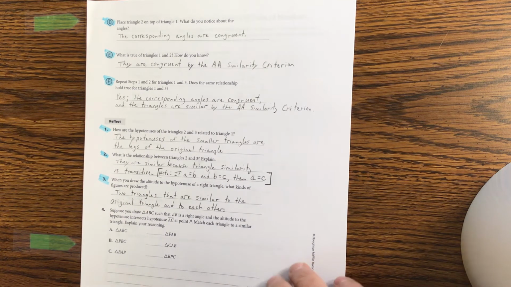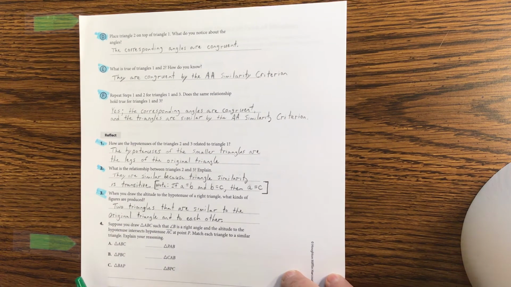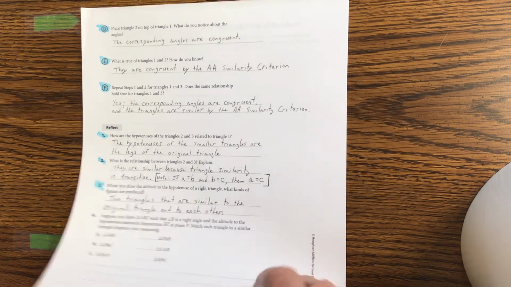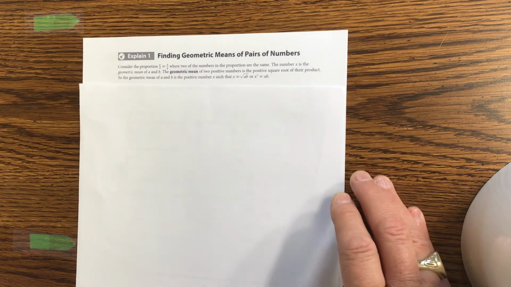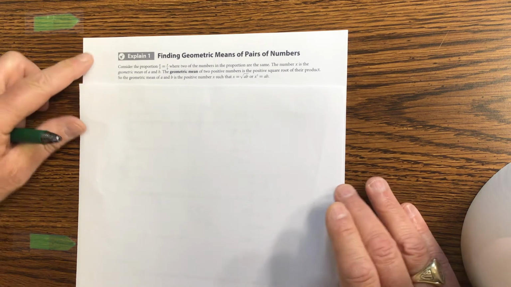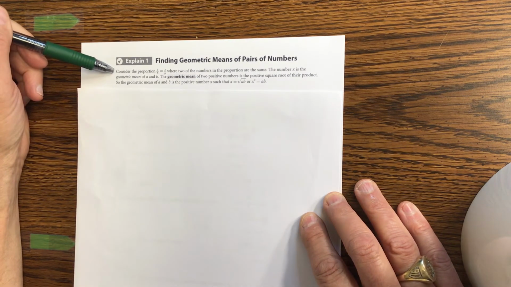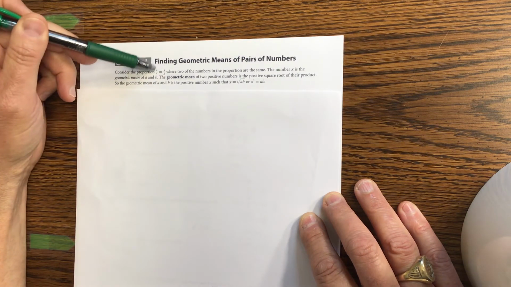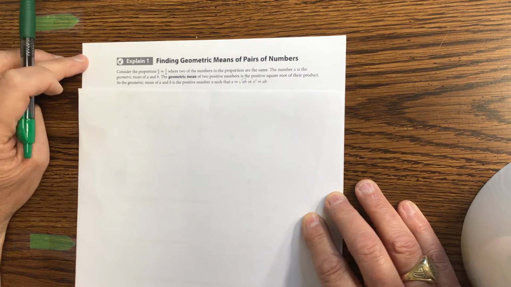All right, so we are back. Now let's go to page 665. And page 665 deals with what is called the geometric mean of a pair of numbers. Again, I want you to read that, take the time, think it through. It is really easy. This type of proportion was dealt with in the last section, so everything in here is just going to be relatively mostly math.